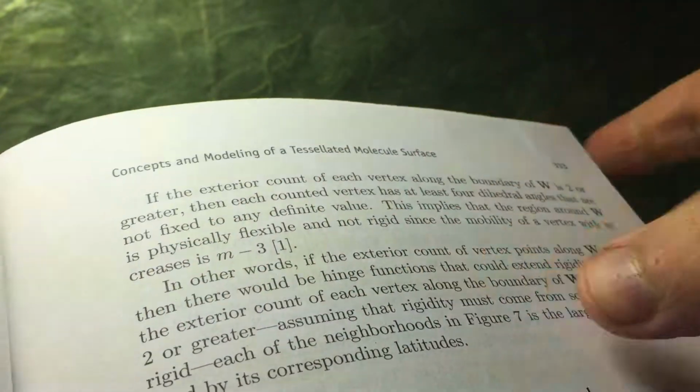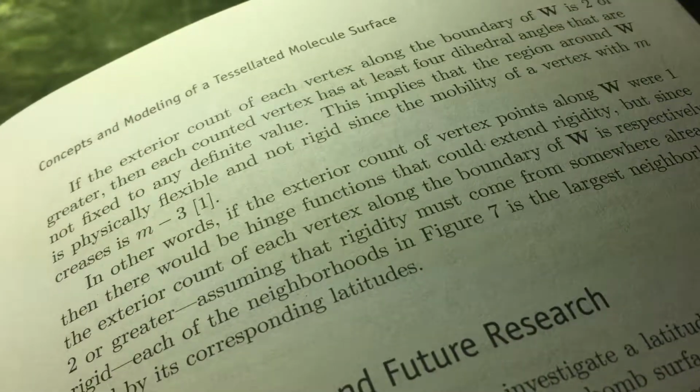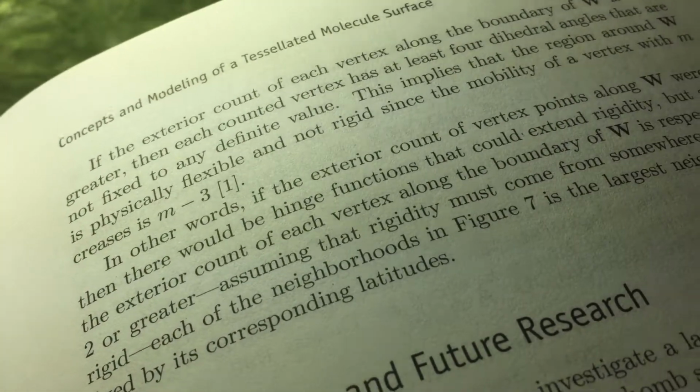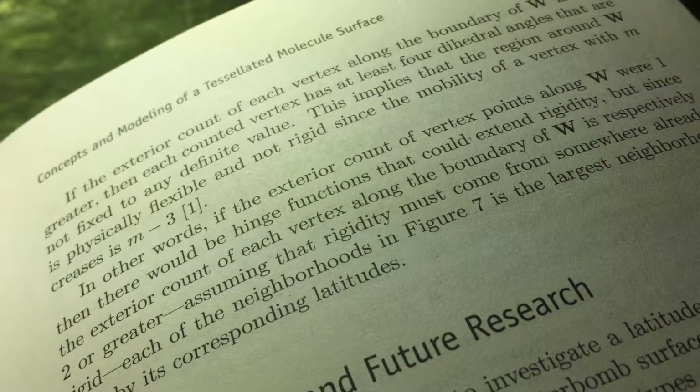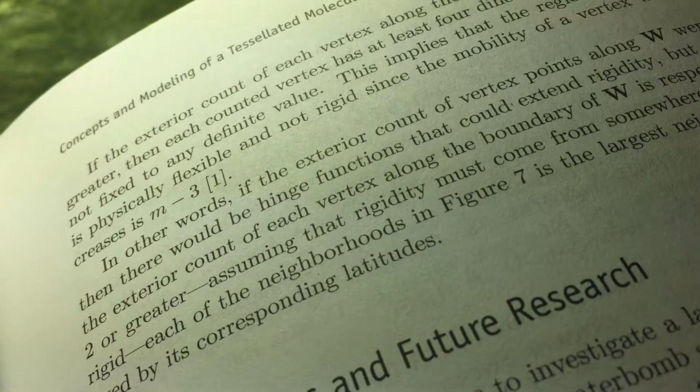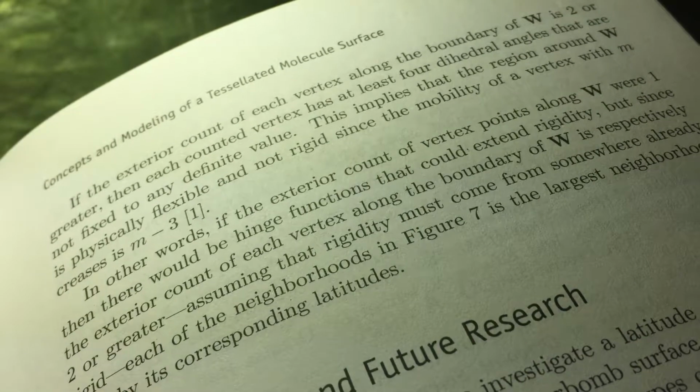I go on to say, in other words, if the exterior count of vertex points along W were 1, then there would be hinge functions that could extend rigidity.